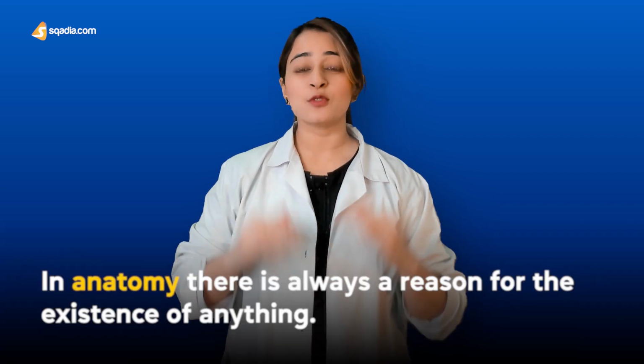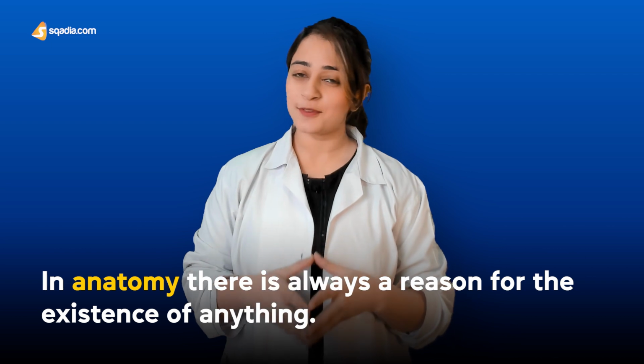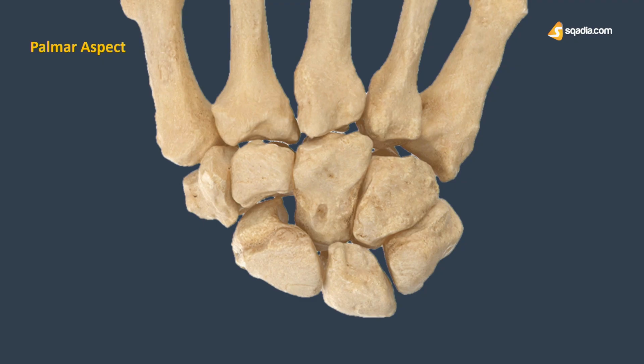The carpals have a very smart interplay of a lot of muscles, ligaments and tendons. Of course, these are present so that our wrist doesn't fall off and we can move it freely. Remember that in anatomy, there's always a reason for the existence of anything. If we go row by row and look at each bone individually, first we have the scaphoid.